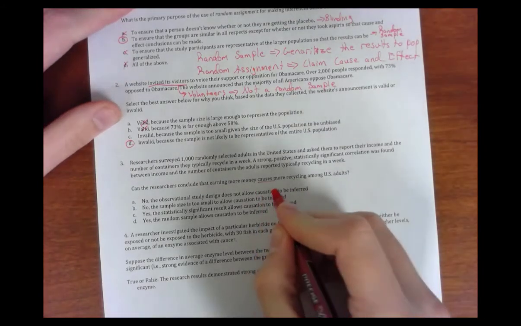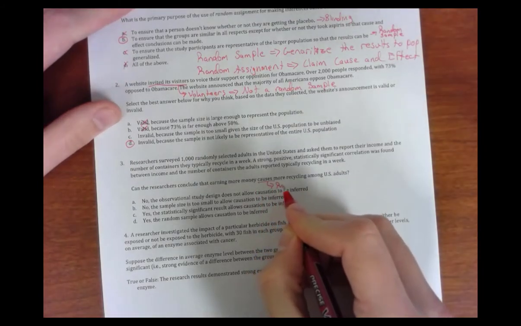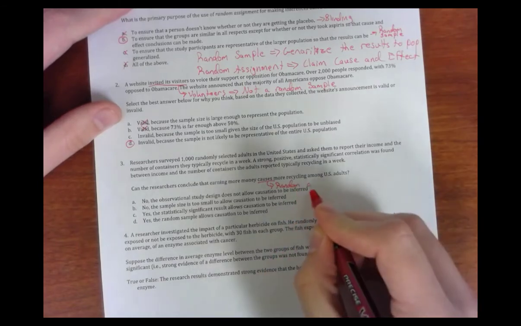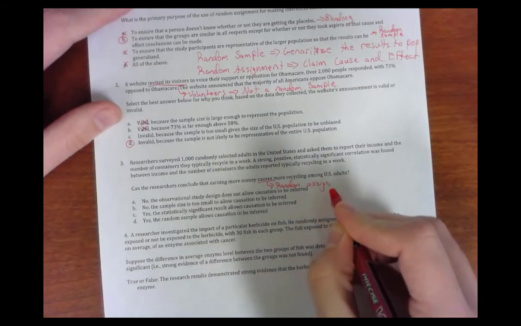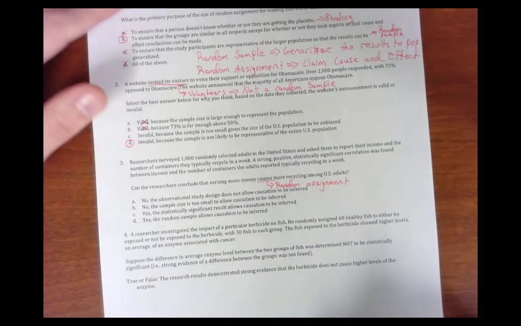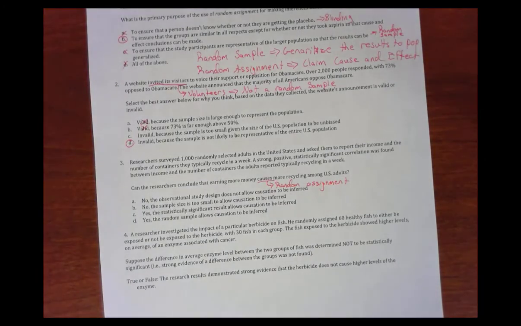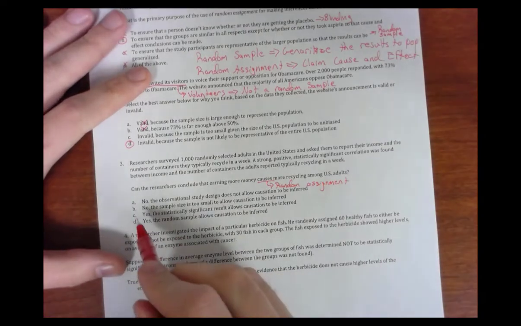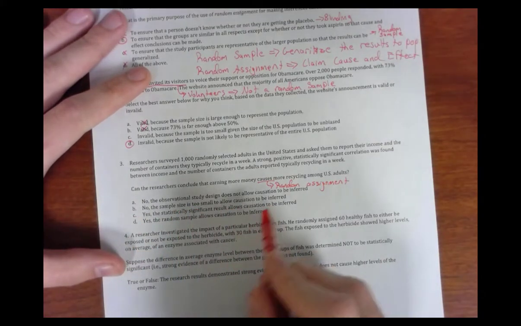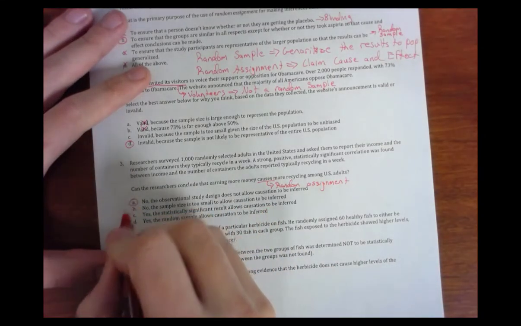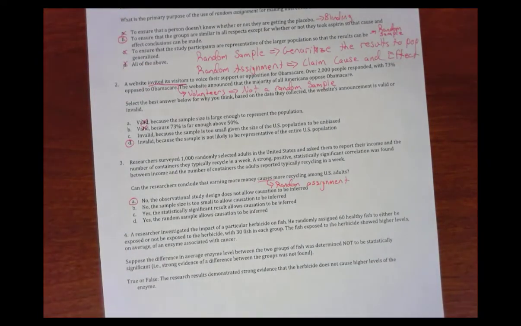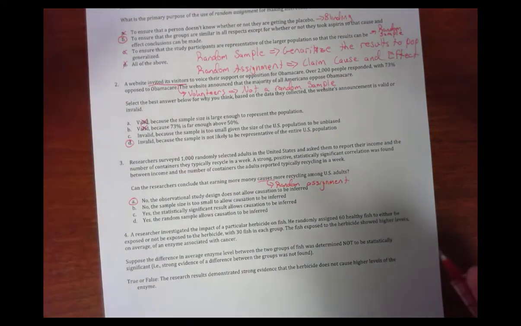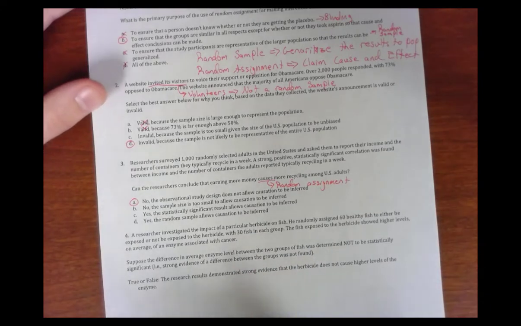So the key word here is cause, and we need random assignment. So since they didn't randomly assign each person how much money that they made, then the answer is no, because observational studies do not allow causation to be inferred. So no random assignment means it's an observational study, so therefore they can't claim cause and effect.